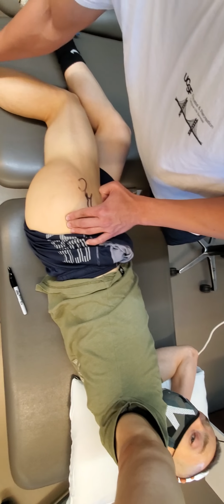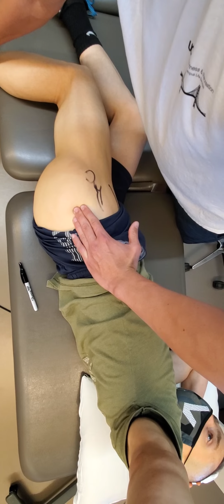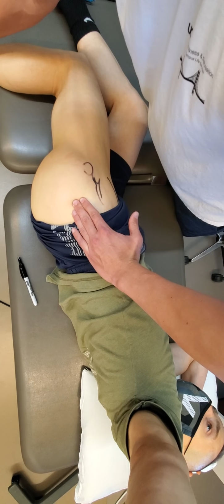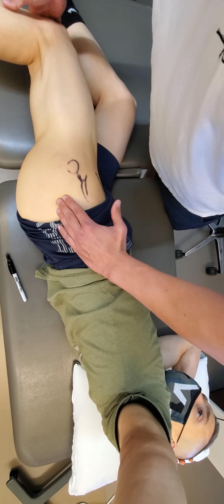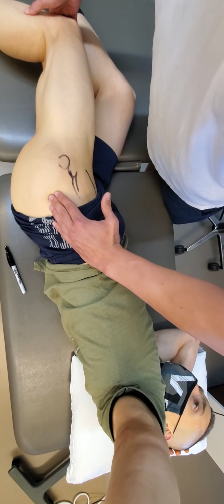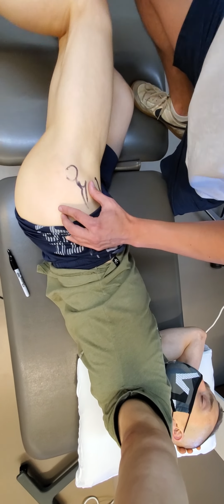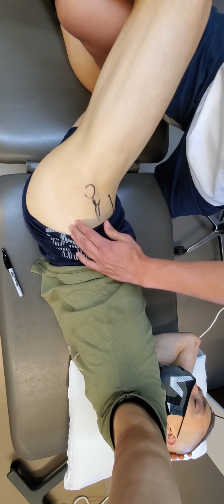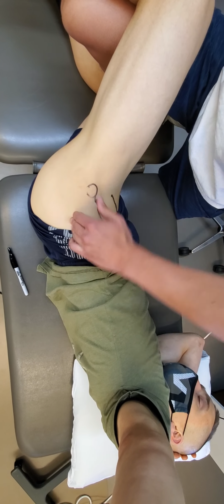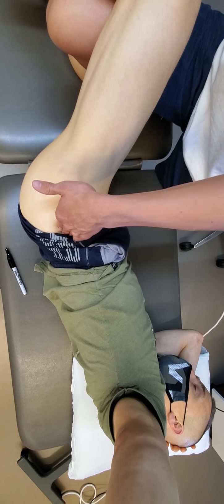Again, adding length between the origin and insertion, extension, adduction, external rotation, putting length to the anterior fibers of glute medius. Glute minimus would be exactly the same, with the exception that, again, you need to approximate or layer the more superficial fibers. That is to say, glute medius. Now the practitioner can get deep.